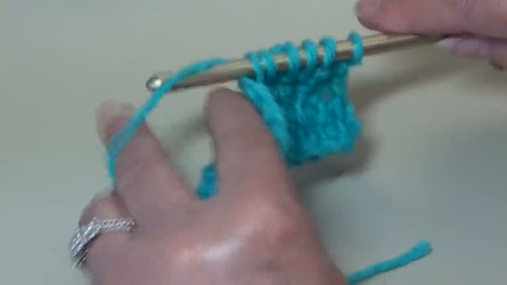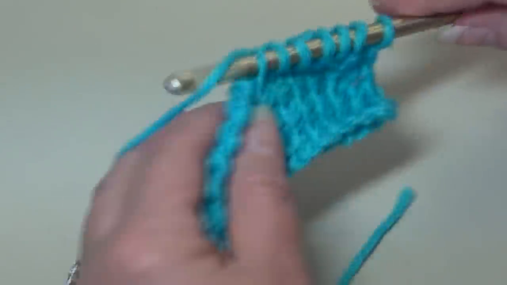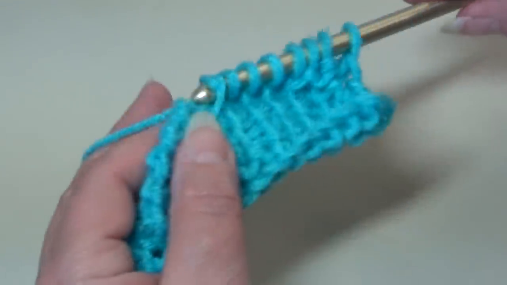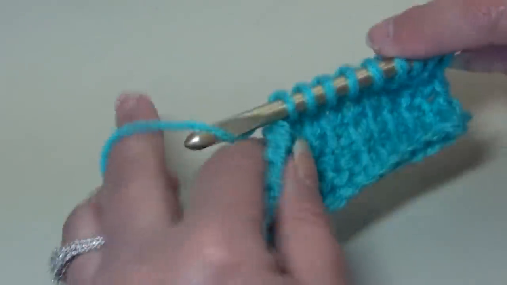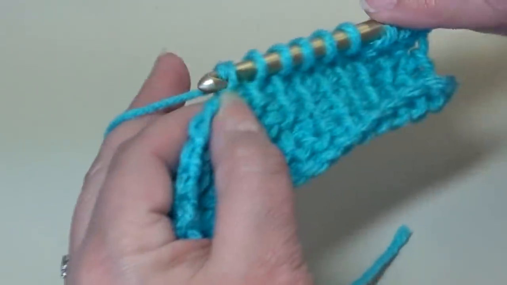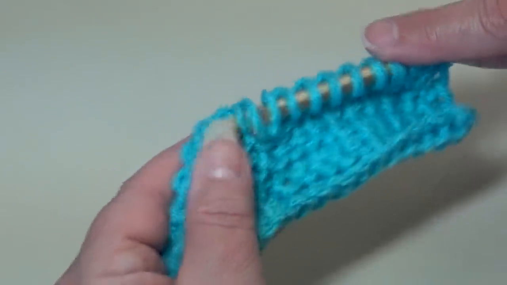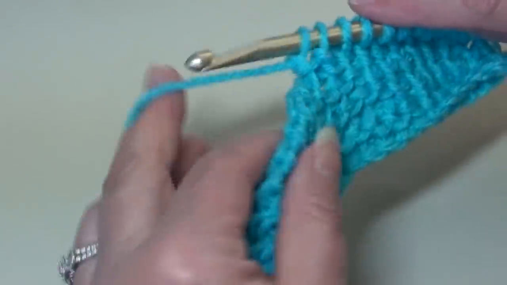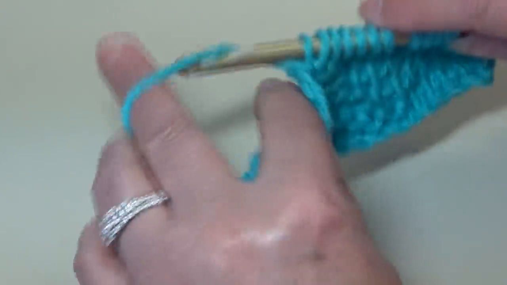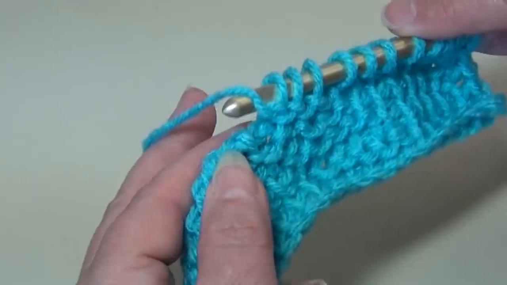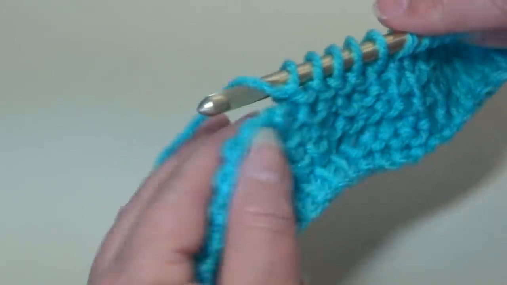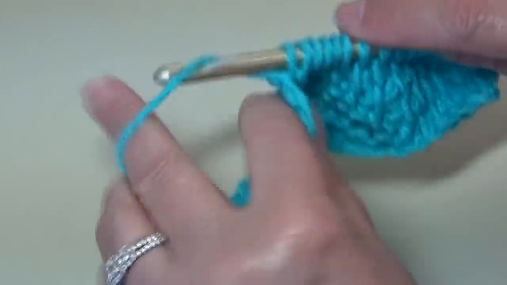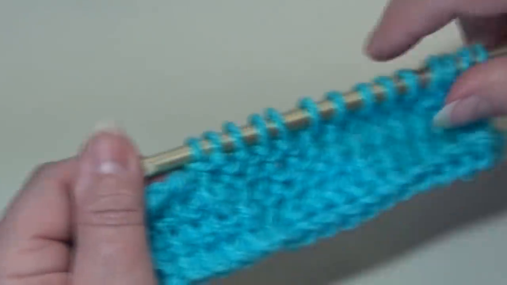1, 2, 3, 4, and 5. We're going to work 1 purl stitch in each of the next 5 stitches. 1, 2, 3, 4, and 5. And that is the end of the repeat.